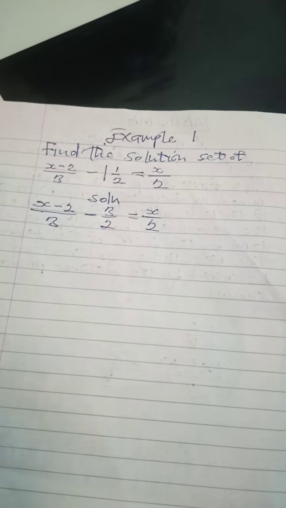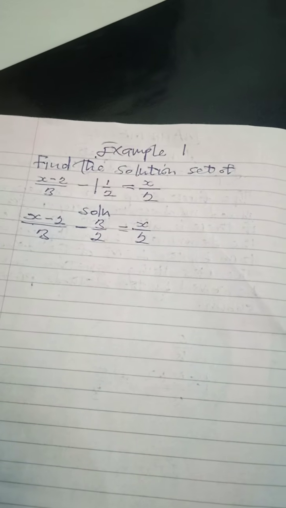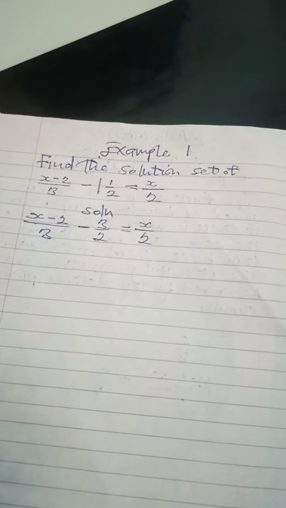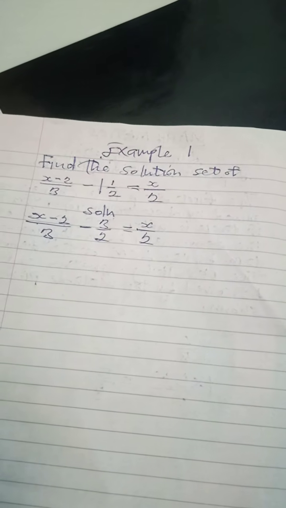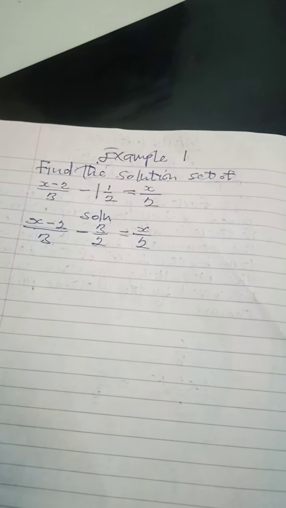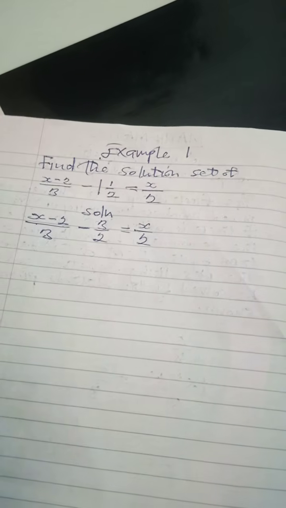If you get the multiples of 2, you get 2, 4, 6, 8. So you can see that you have 6 in both of them. But the least common multiple is 6. The multiples of 3 and 2, the least of them is 6.